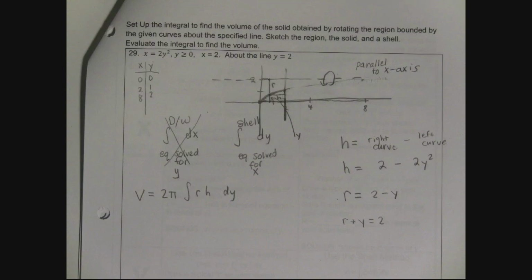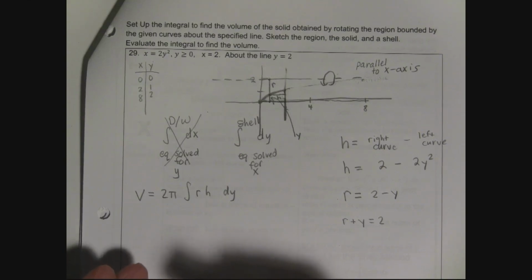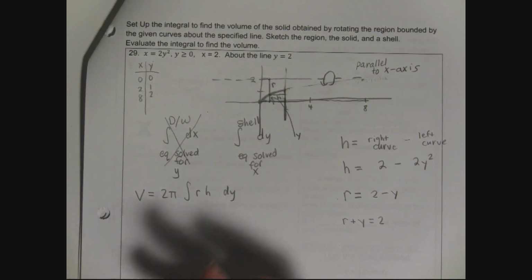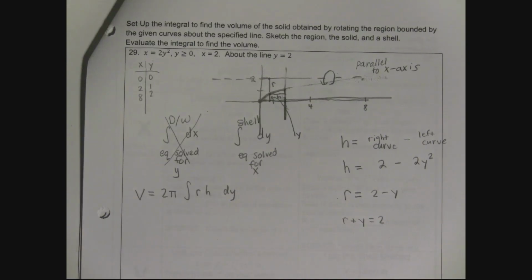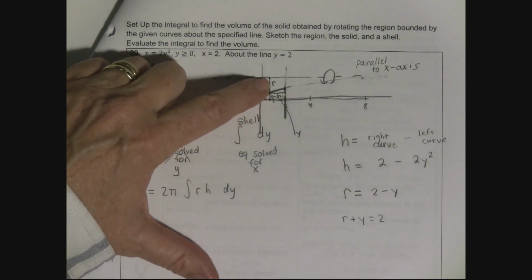And so it's only easy what r is if I'm going around the x-axis or the y-axis. If I'm going around an axis other than that, then I have to be a little bit tricky. Not a lot tricky. Sometimes I have to be really tricky when I do big R and little r in the discs and washers, but here I just have to be a little bit tricky. So the whole distance here is 2, right?